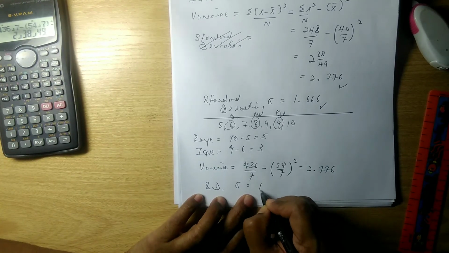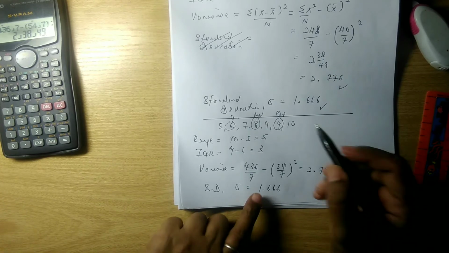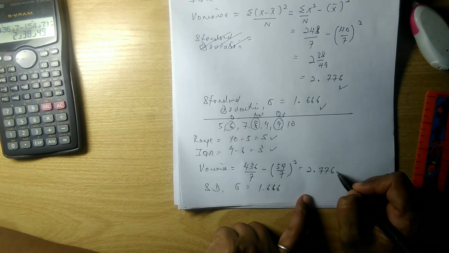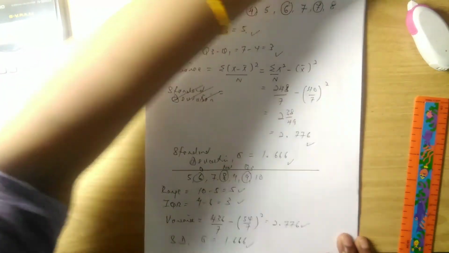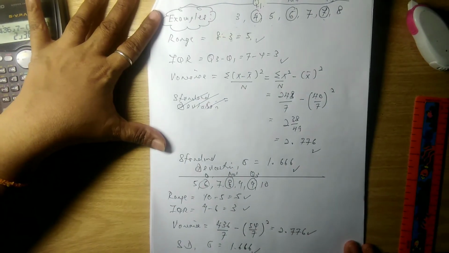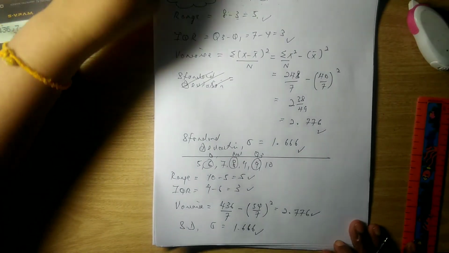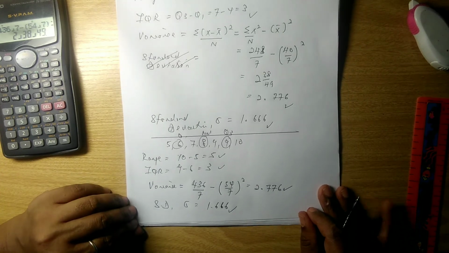So range, interquartile range, variance, and standard deviation. From here, what you can see is that the first is my original set of data, and for the second I've added 2 to every value.